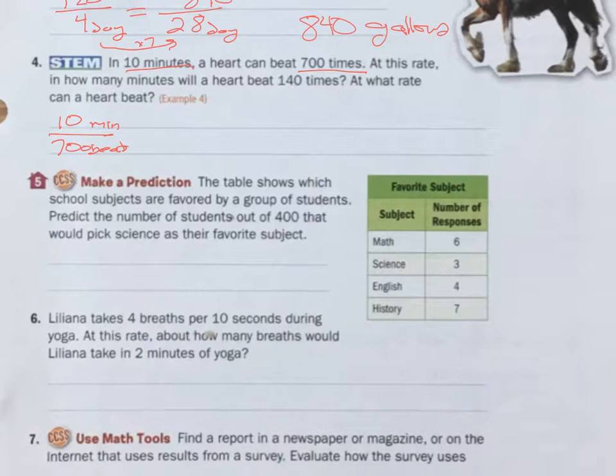Okay, so I want to know 140. 700 to 140, oh, you know what? It is even. Wow. This is actually divided by 5. So if you do 700 divided by 5, you get 140. Then you do the top, 10 divided by 5 is 2.